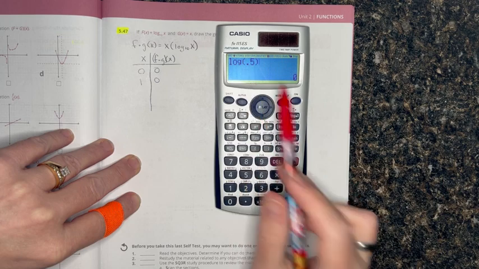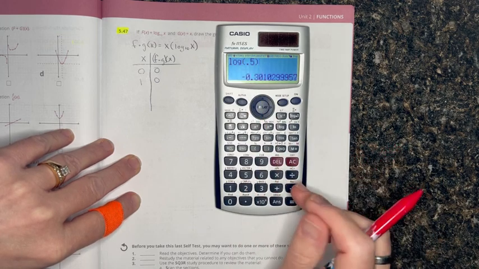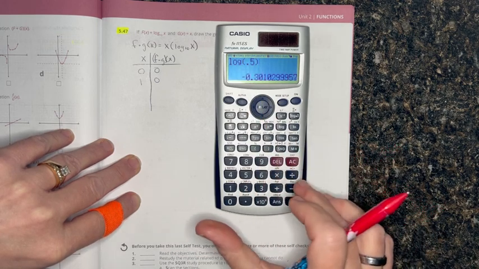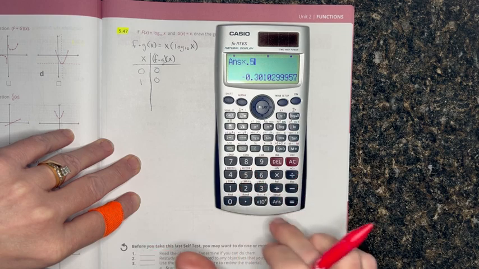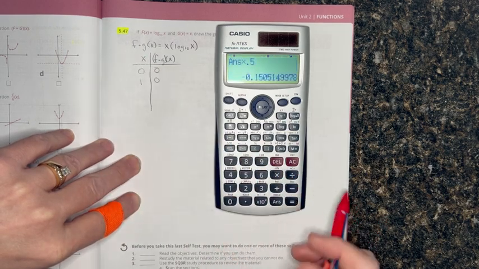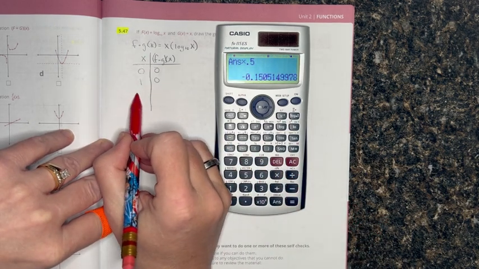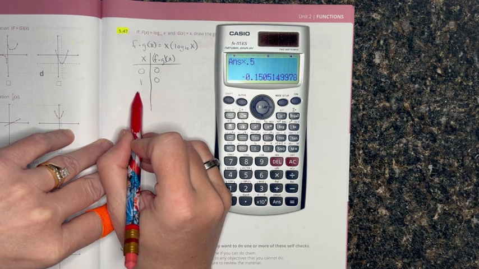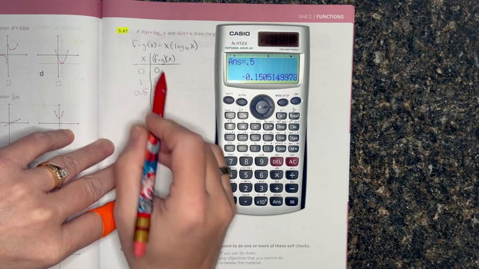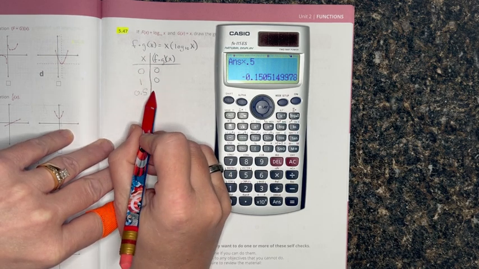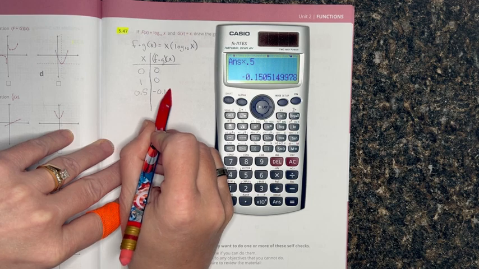The log of 0.5 is a negative number times 0.5, because remember, we've got the x out front as well. So when we choose x as 0.5, we get a negative 0.15.